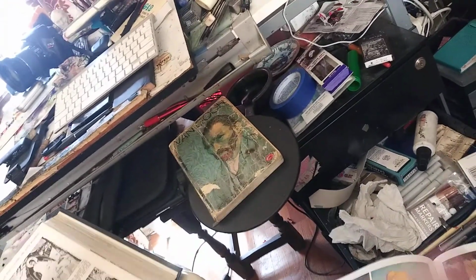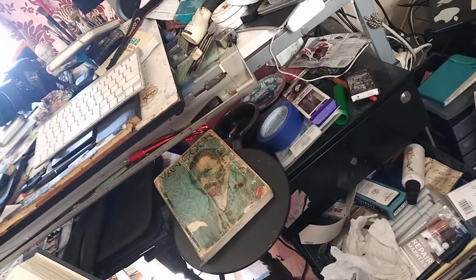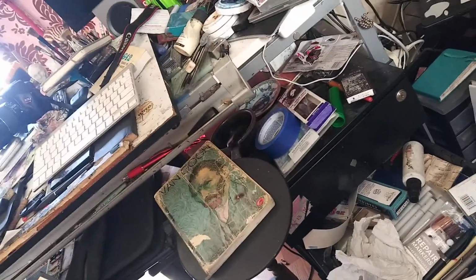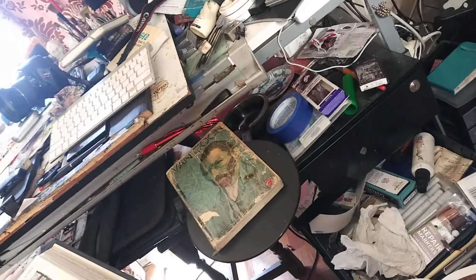Don't paint it just as a whole, which is what a lot of artists do. They paint things as a whole, and then in the end it looks like just a whole image. I don't know if that makes sense, if you understand what I'm trying to say.